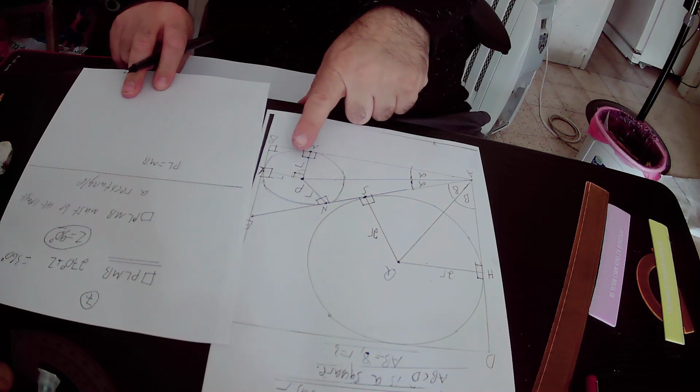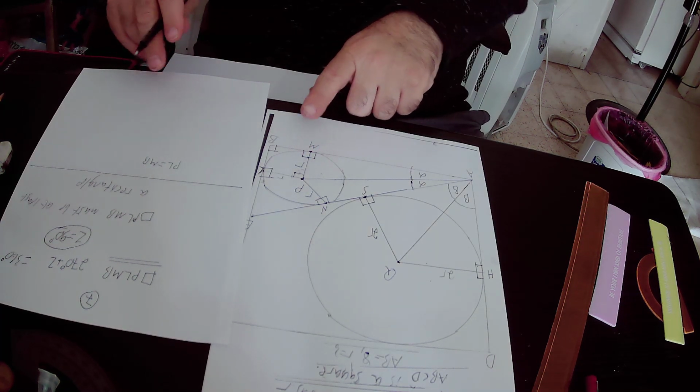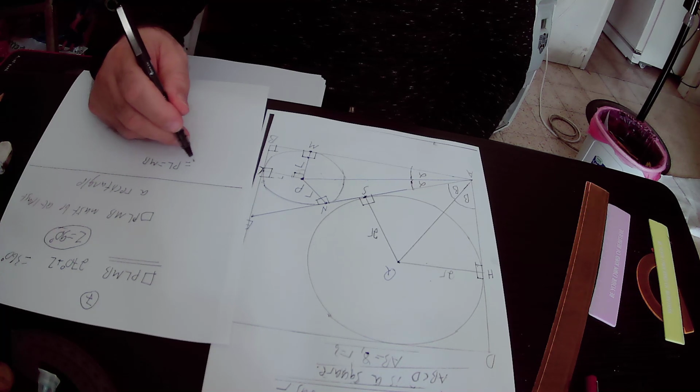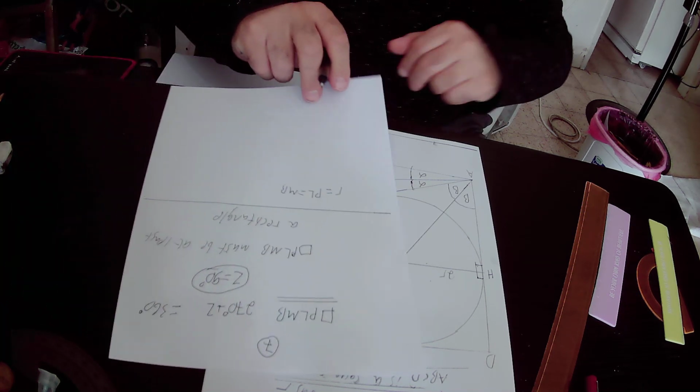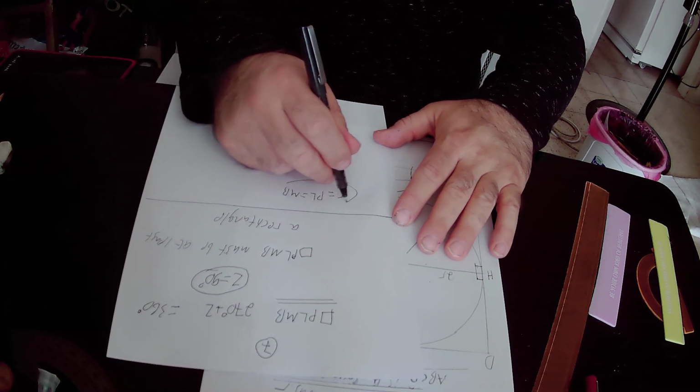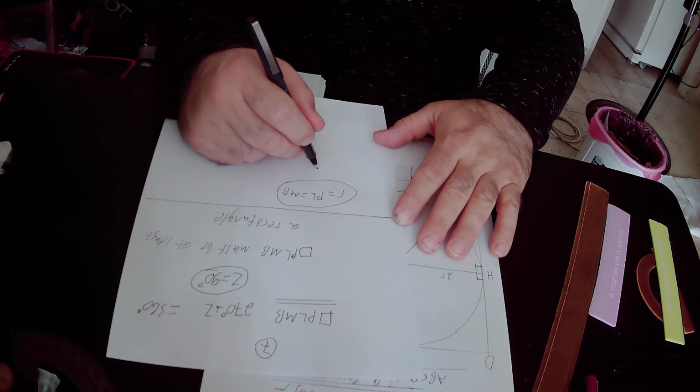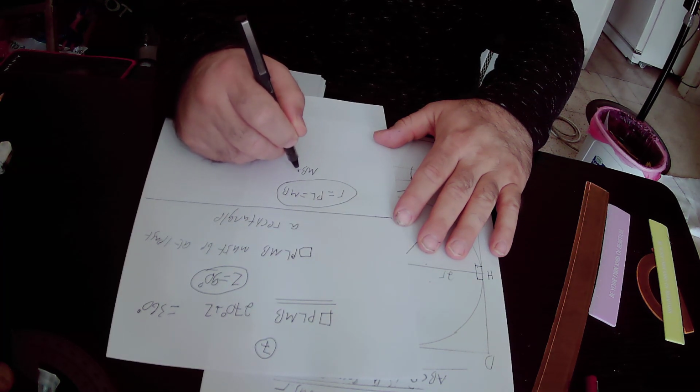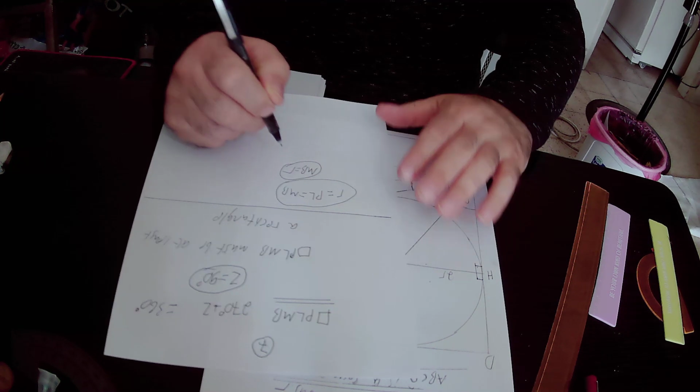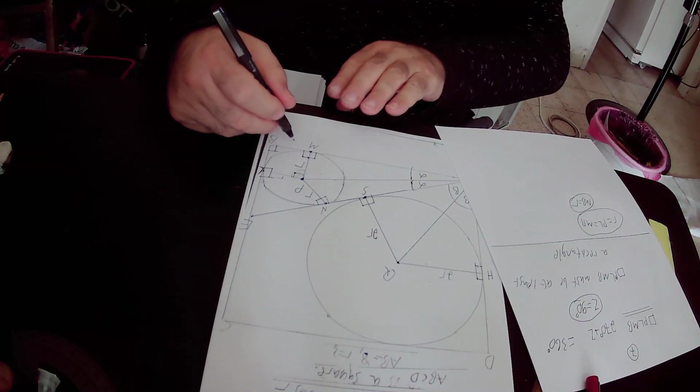But we know that PL equals R, so from this equality we will derive that MB also equals R.